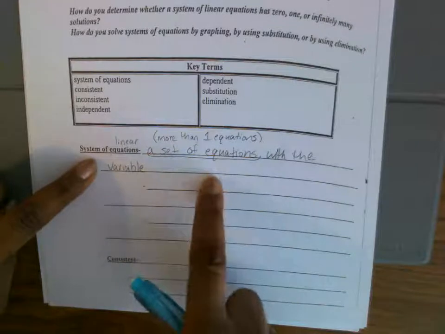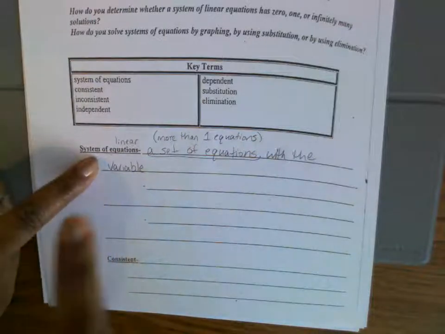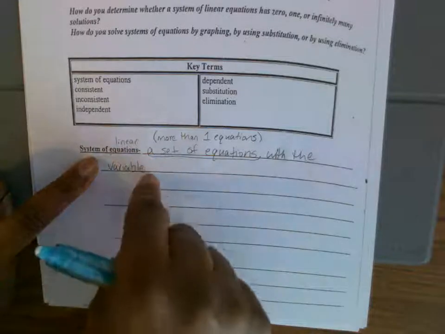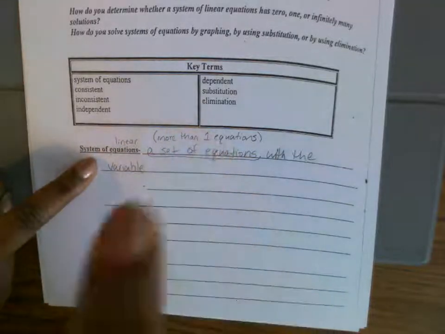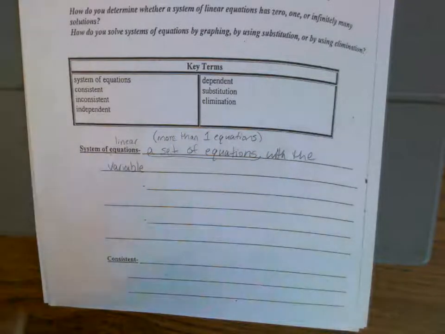The other part of this is not only is it more than one equation, but both of those equations have the same meaning for x and y. So if x in one equation represents the number of hours, then x in the other equation also represents the number of hours.